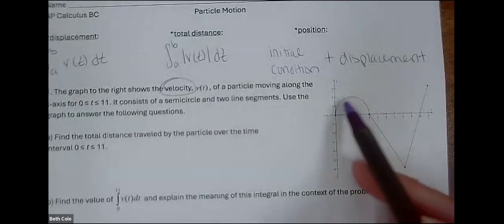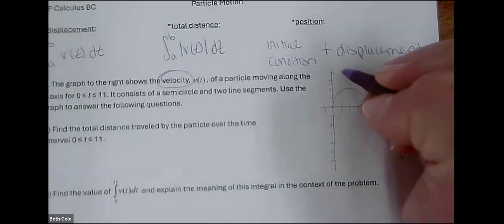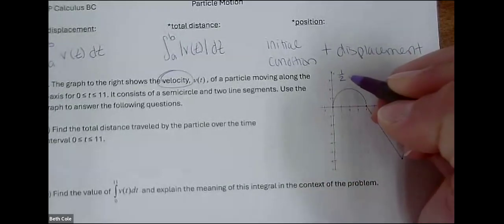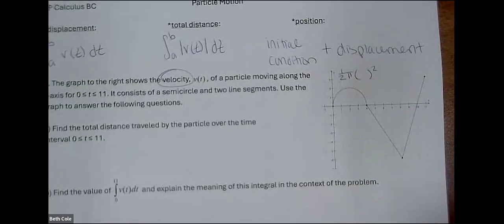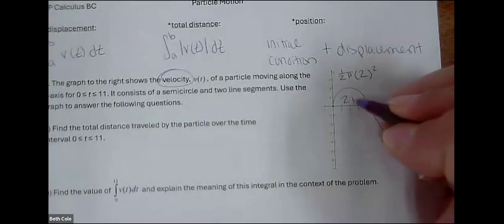Our first shape is a semicircle. That is going to be 1/2 pi r squared. All right. And what is the radius of that semicircle? 2. 2 squared is 4. Half that is 2. So 2 pi.